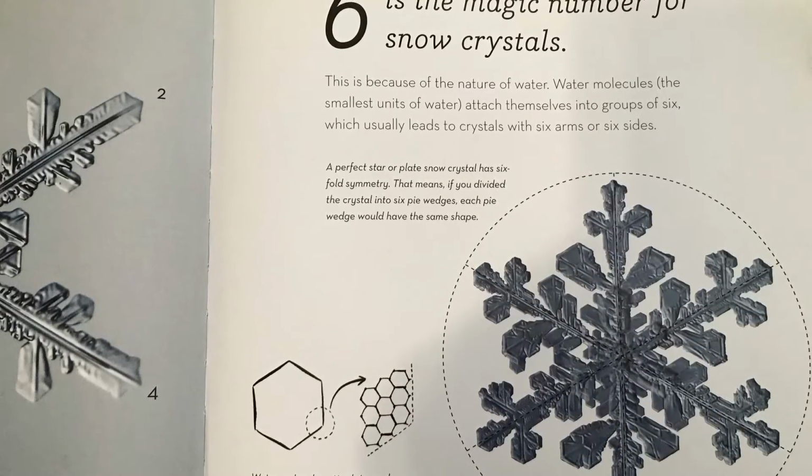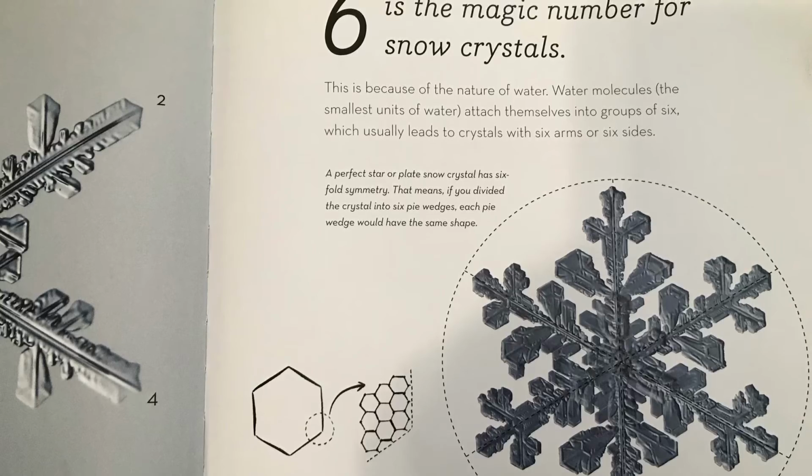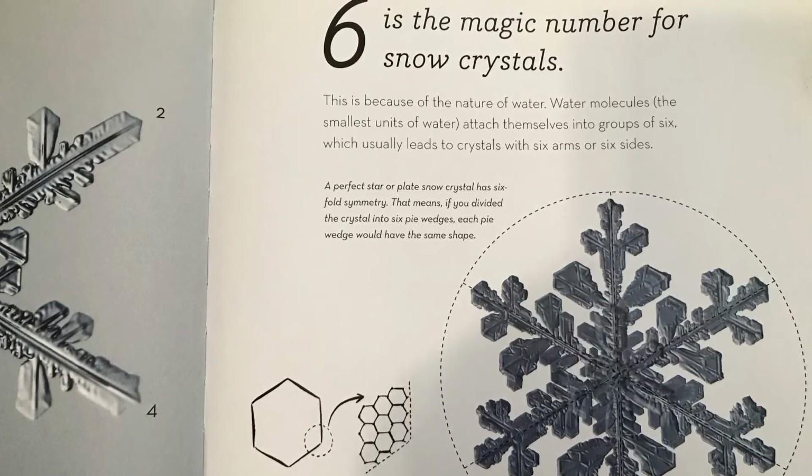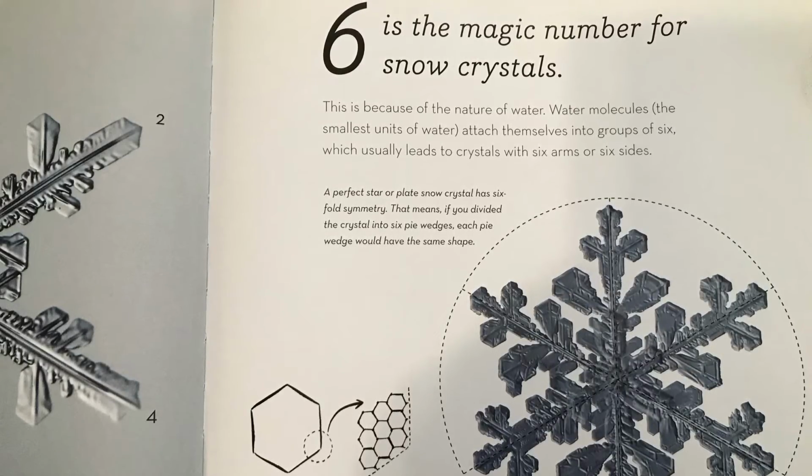That means if you divide the crystal into 6 pie wedges, each pie wedge would have the same shape. Water molecules attach to each other in 6-sided rings, like 6 kids holding hands. When many of these hexagonal rings are joined together, a larger hexagonal crystal is formed.